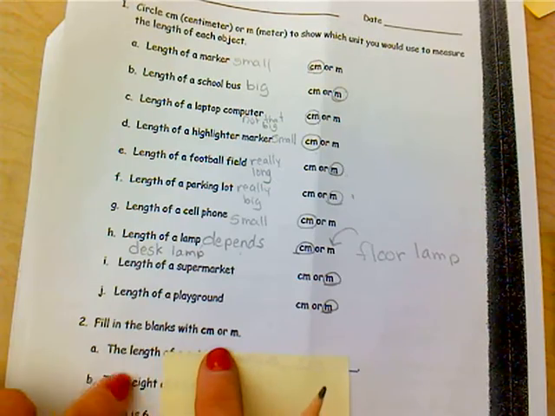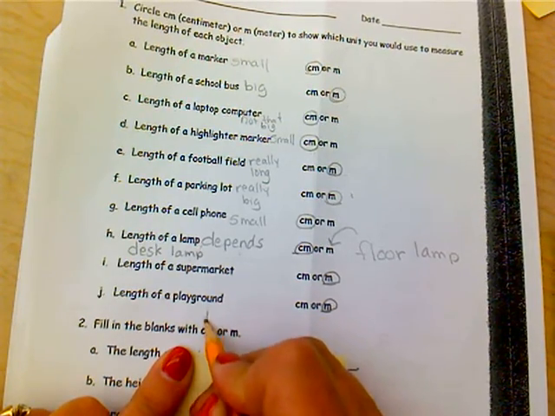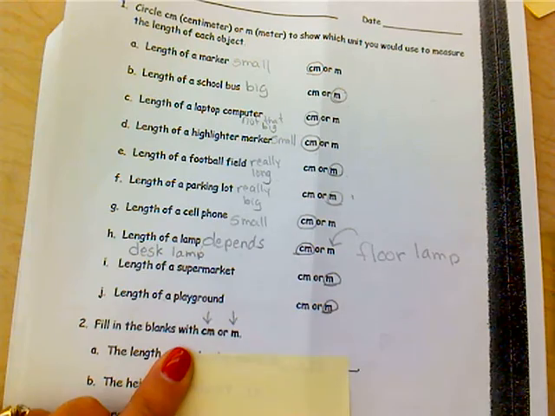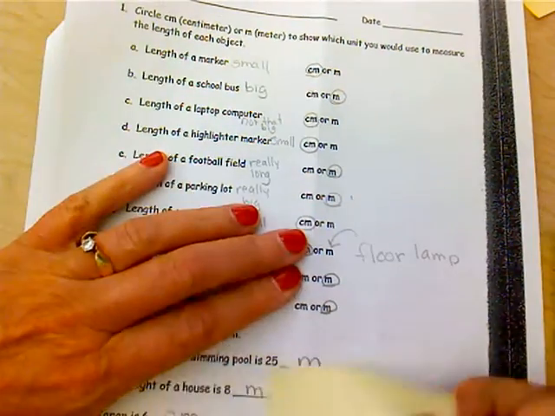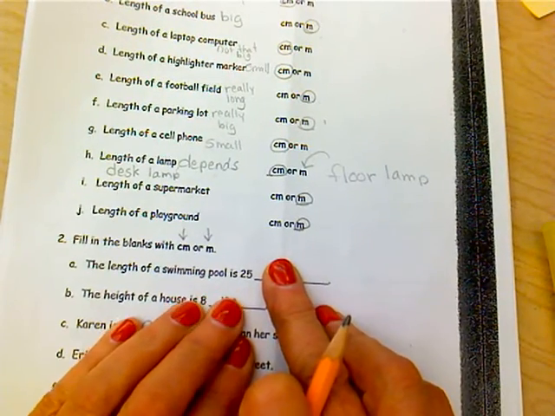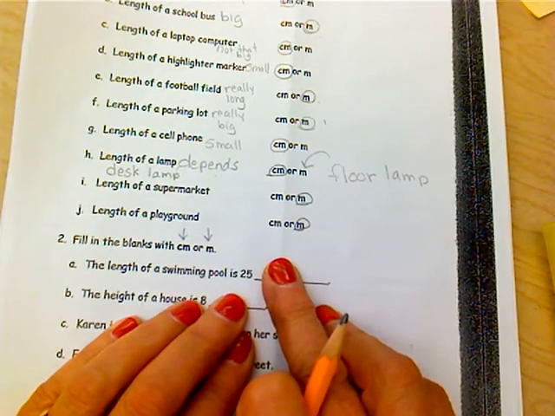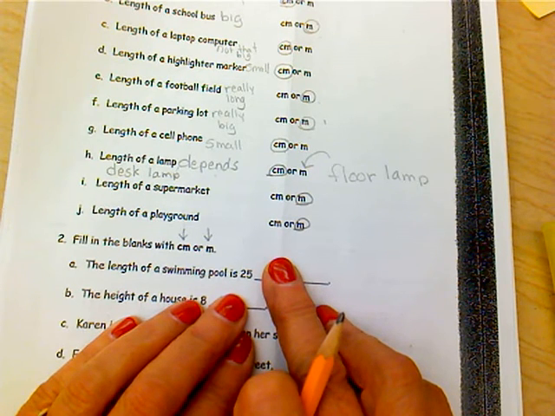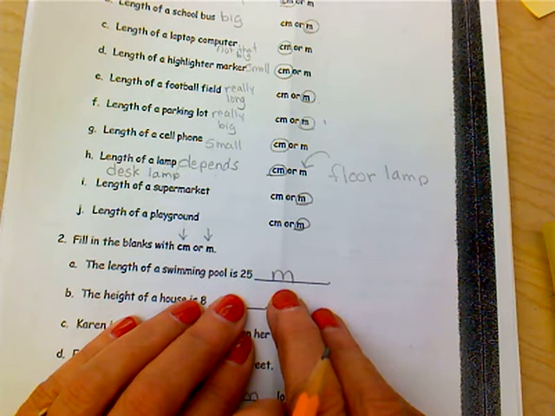So now we're going to fill in the blanks with either centimeters or meters. I'm going to just come over here for just a minute. I'm going to cover that right up. So what do you think about the length of a swimming pool? Okay, now a swimming pool, if it was only 25 centimeters, that might be the kind of swimming pool that you would use for maybe a baby doll. It wouldn't be very big. It would be pretty tiny. In fact, it wouldn't even be as big as our centimeter stick. So I would say that you needed meters.